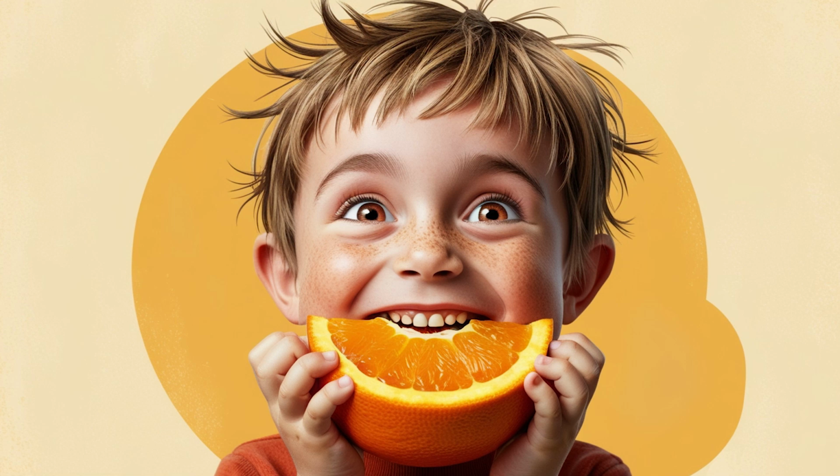Do you like to eat oranges? How does an orange taste? Right, orange is mostly sour in taste.